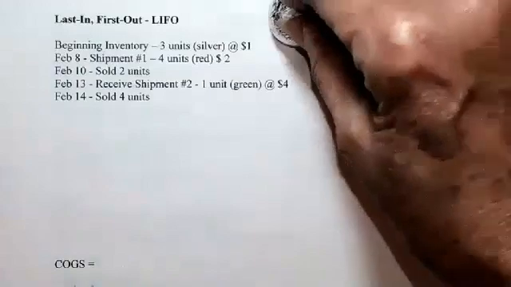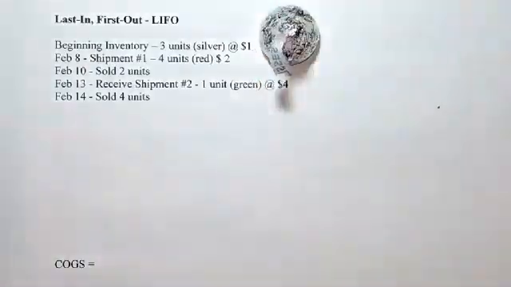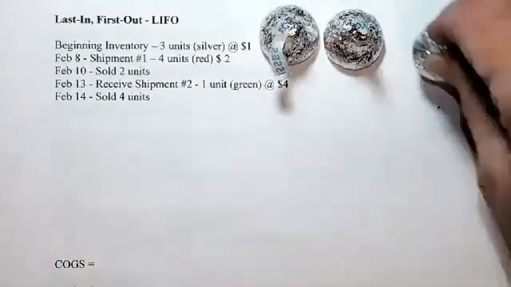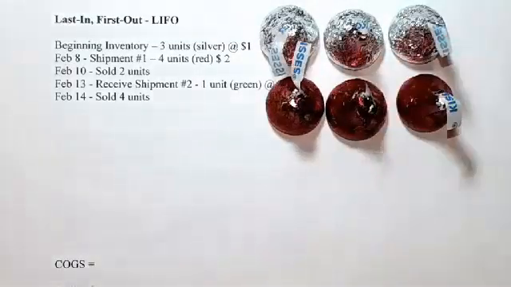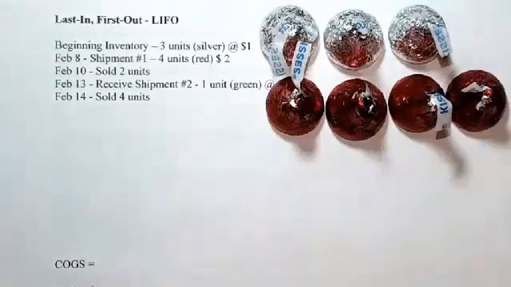Same problem. Start with the 3. So those are my 3 $1 ones. Then I bought these 4 $2 ones. I sold 2.